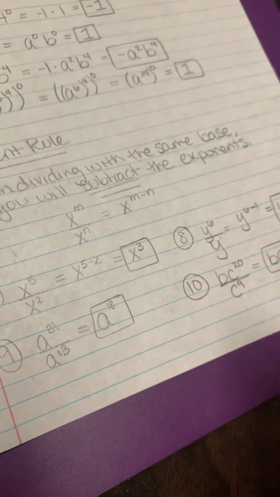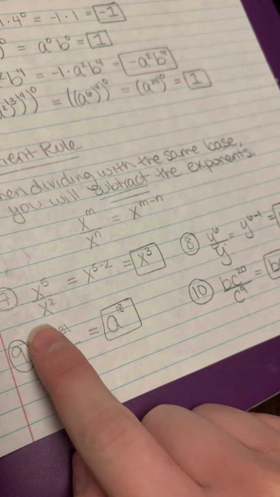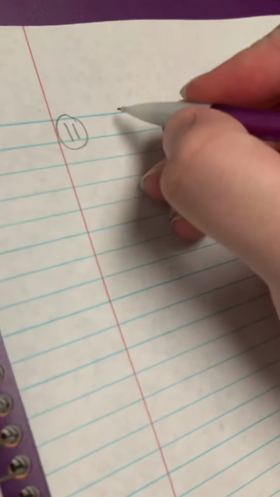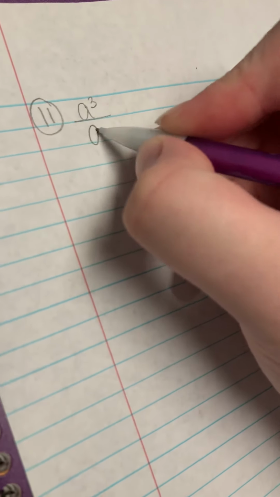Now, with each of these examples, the exponent in the numerator was higher than the exponent in the denominator. Now, that's not always the case, and we're going to talk about what we do when that's not the case. So for number 11, I have a cubed divided by a to the 6th. Now, we're going to think about it in a different way.